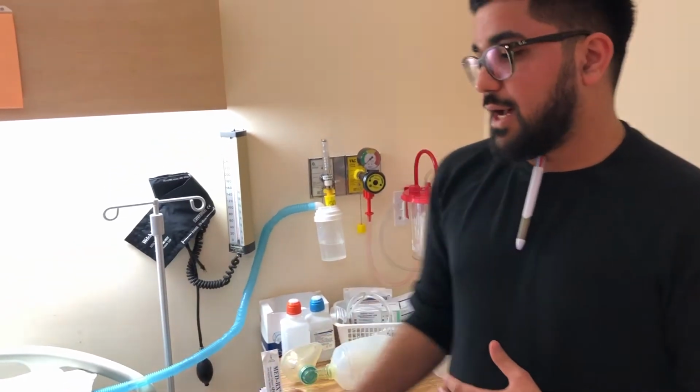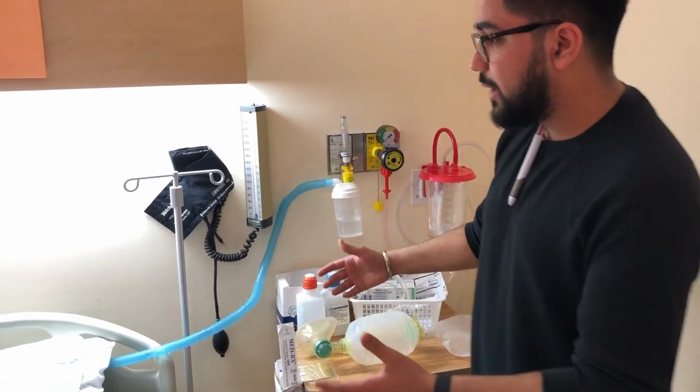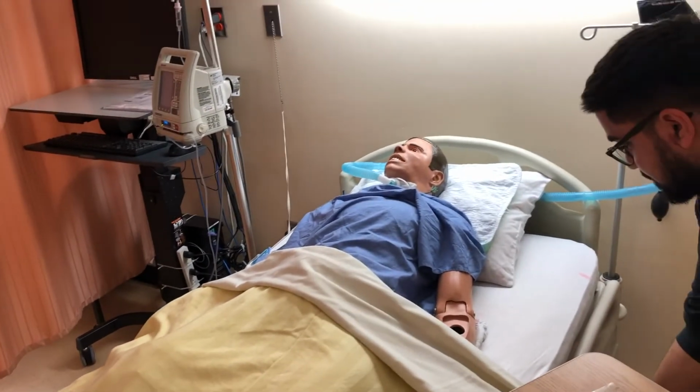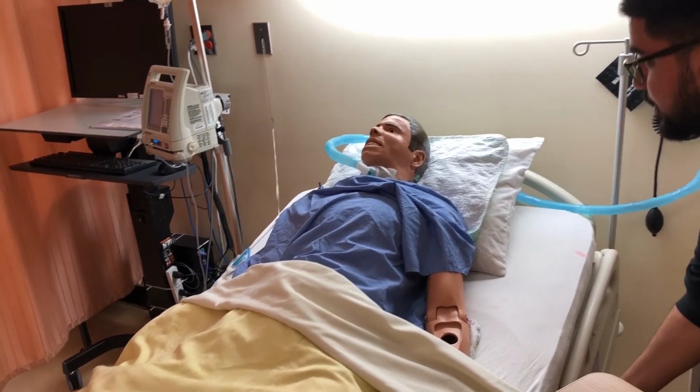We can also attach an O2 monitor throughout the procedure to monitor it, but we don't have an O2 monitor here, so for demo's sake, we're just going to say we do have the O2 monitor there. So I'm going to tell the patient, let's get into semi-Fowler's position here. There we go. I'll increase the height.